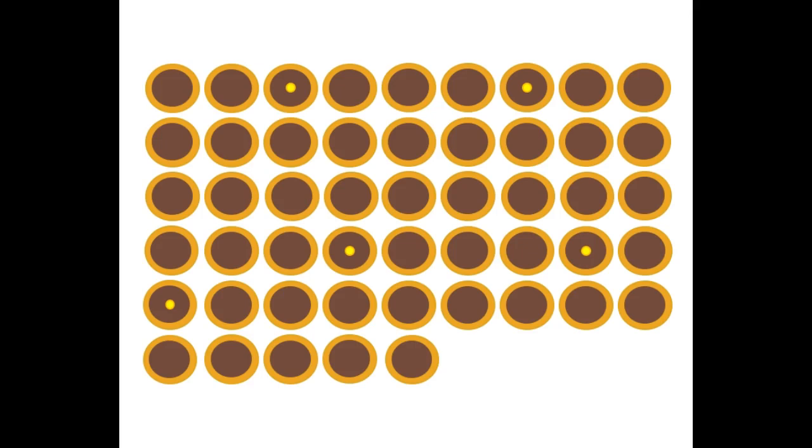But this time there's 5 donuts out of the total of 50. But remember, 5 out of 50 is still 10%. So even though there's more donuts with that lemon stuff inside it, I still have the same probability of getting a donut that's filled with lemon instead of plain cream. Now this gets important in terms of sampling on a very large scale.